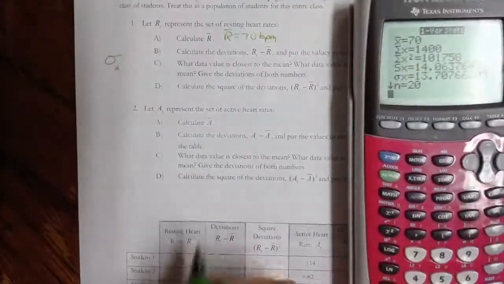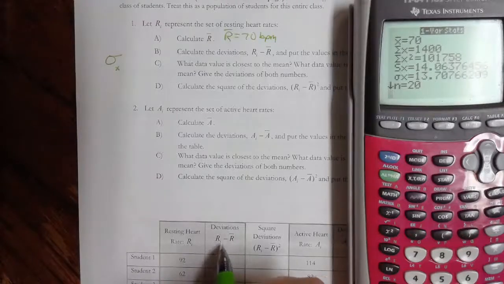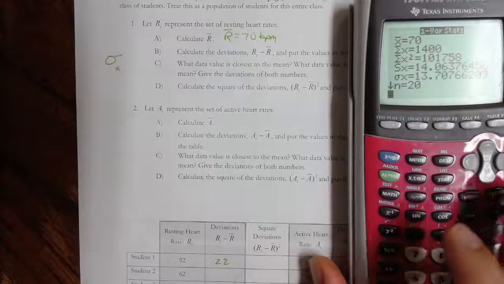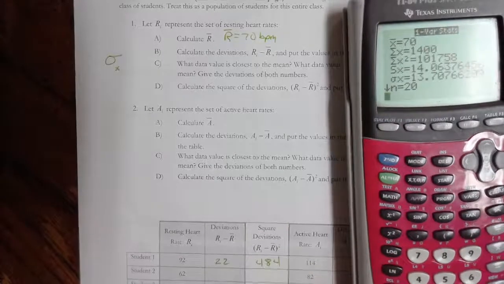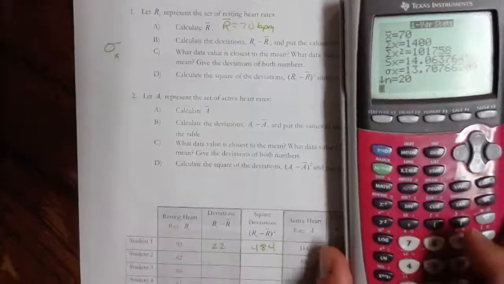We can just take our resting heart rate number and subtract off the mean. So 92 minus 70, well, we can do that in our head. That's 22. And then we can take that number and square it, and we'll do those in a minute. But we can do these by hand. That's 484. And you can just keep going that way and get all your values.